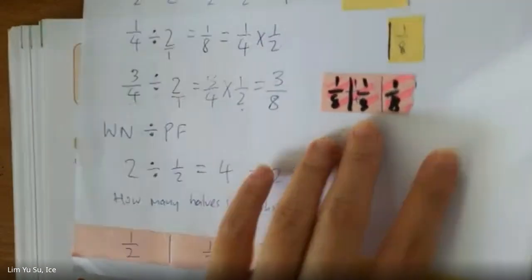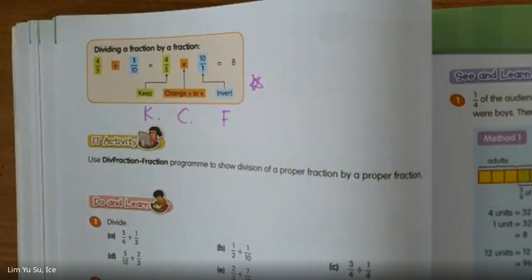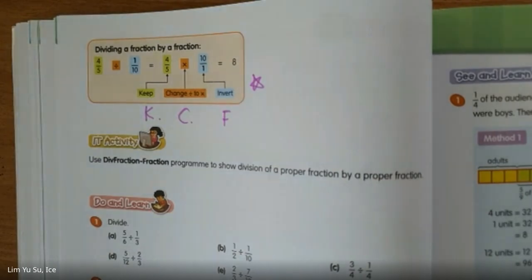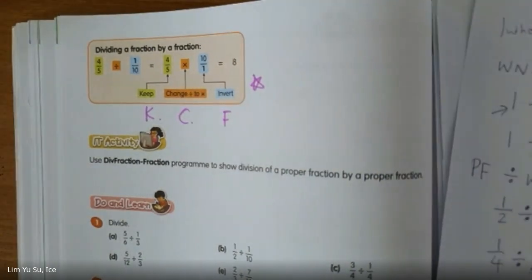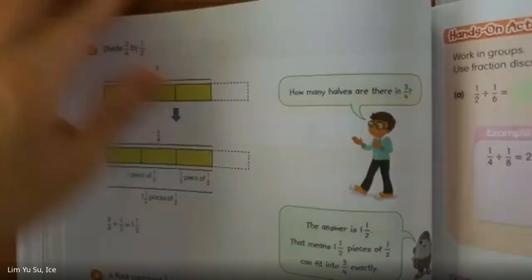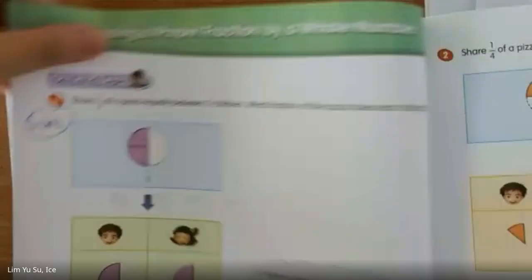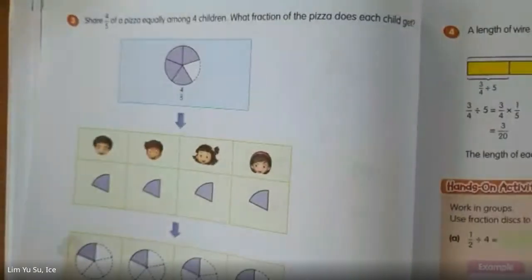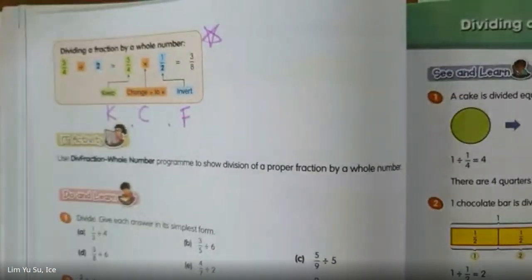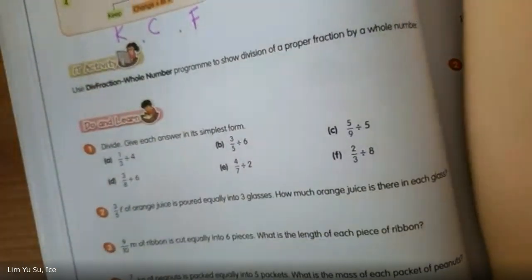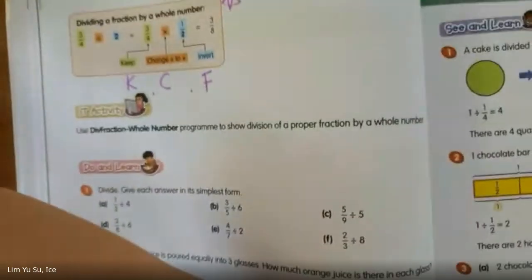Right? Okay, now here's homework number 2. Write it down on your hand. Is it there already?